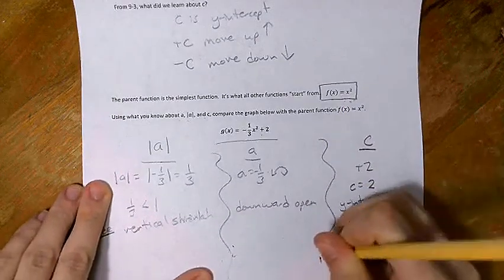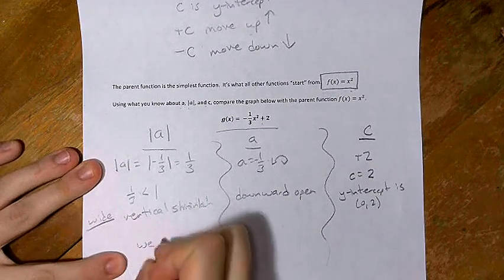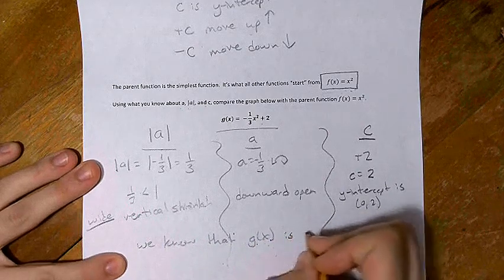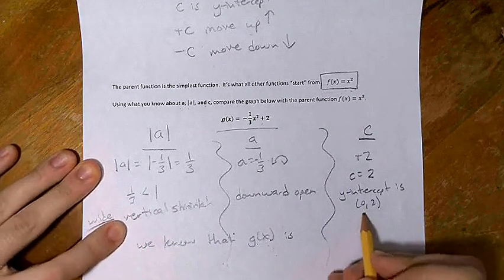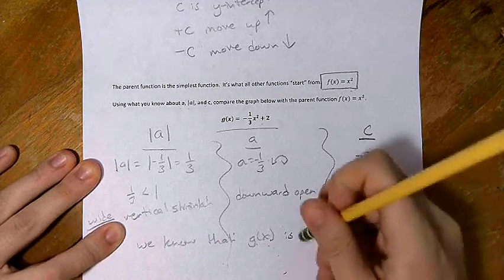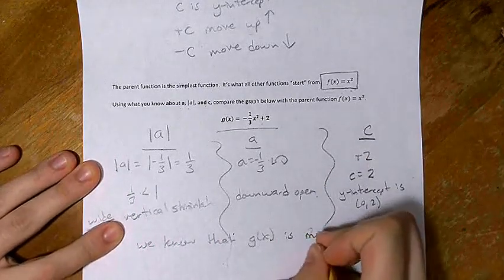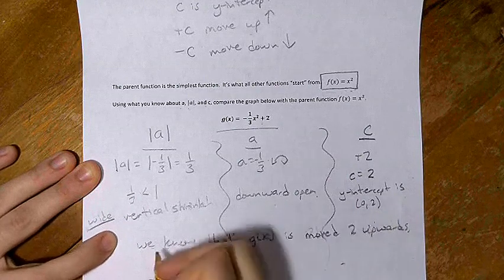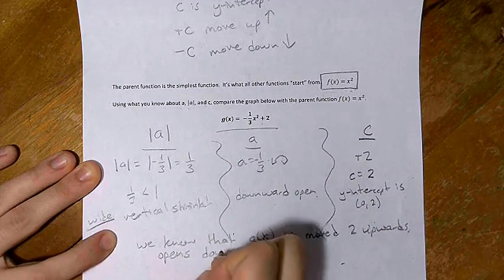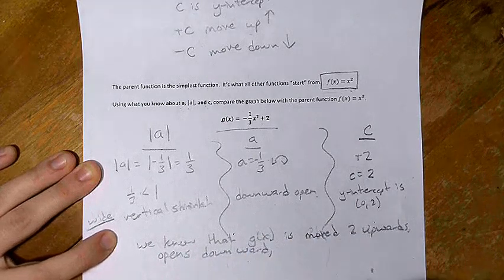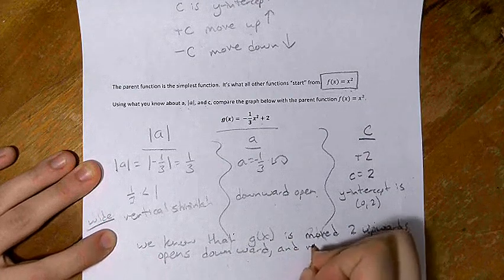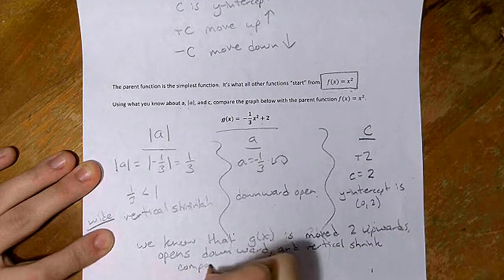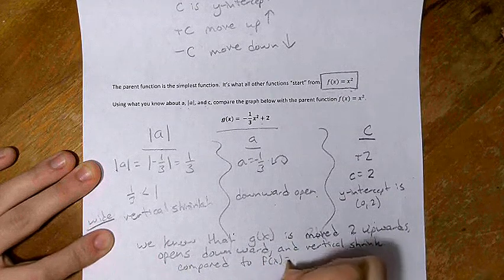So let me erase these lines a little bit so we have room to write down here. We know that g of x is moved 2 upwards, opens downward, and has a vertical shrink compared to f of x equals x squared.